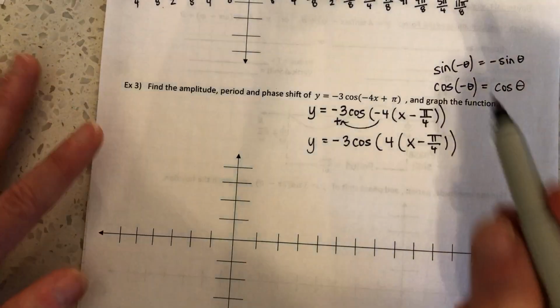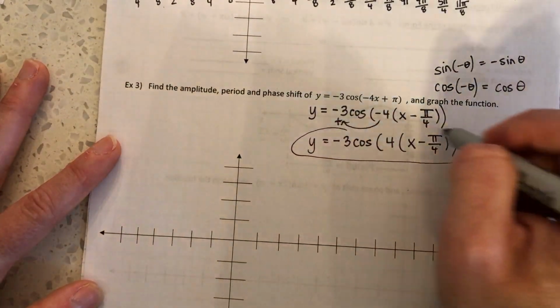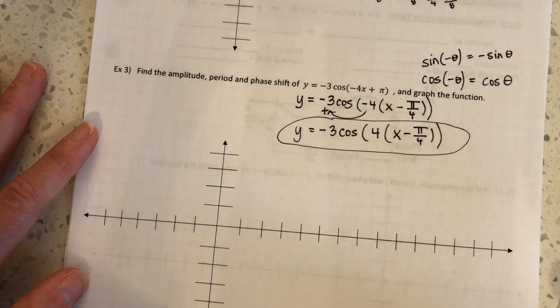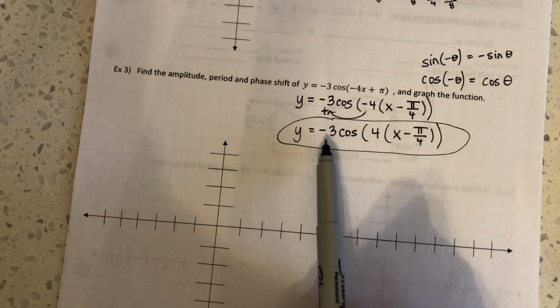All right, so here we go. This is the one we have to play with right now. That's who we have to answer to. Okay, so we have this negative 3 on the outside.